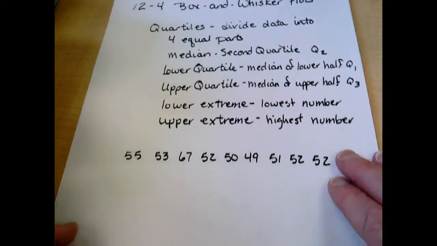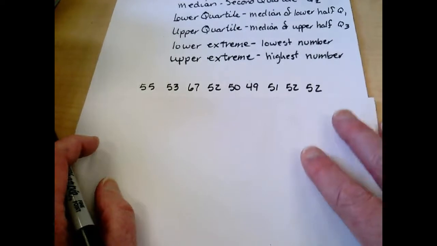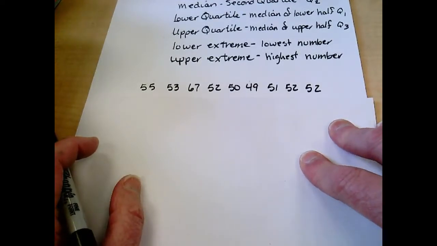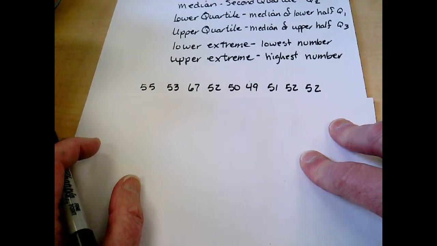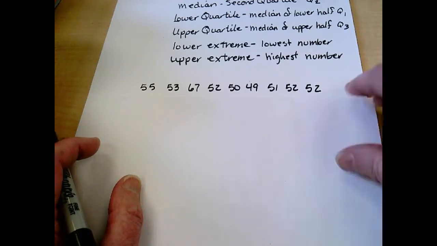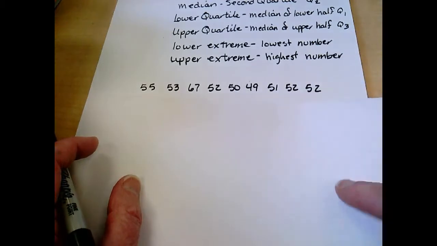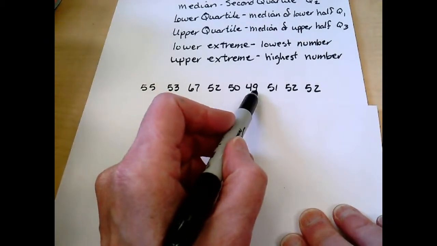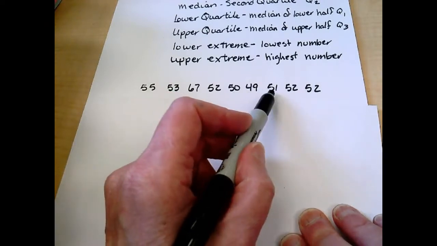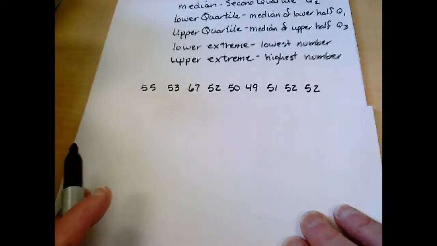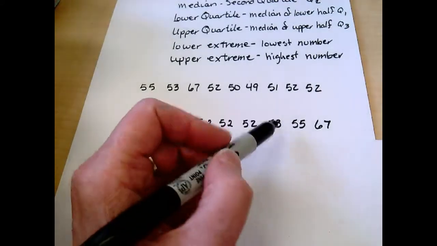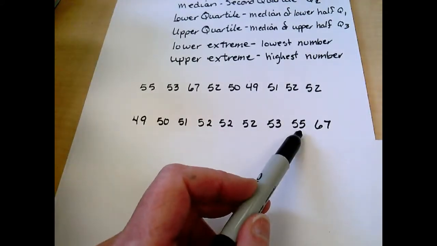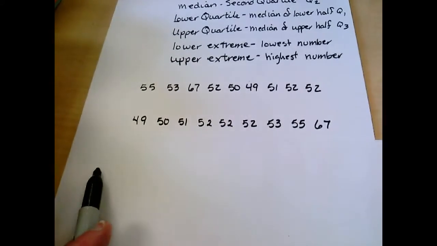So if we have a set of data, 55, 53, 67, 52, 50, 49, 51, 52, and 52. First thing we want to do is put it into order. So my smallest number was 49. Then I had 50, 51. I had 3 52s, and a 53, a 55, and a 67.